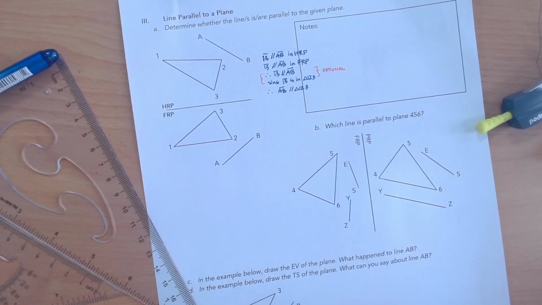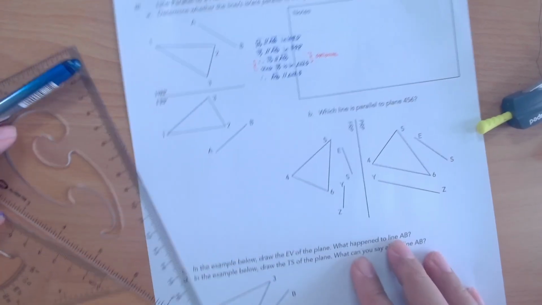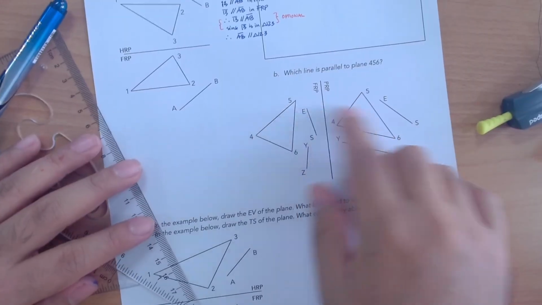For me, I just like to write it down so that the train of thought is complete. Right? Now, let's try this one, 4, 5, 6.